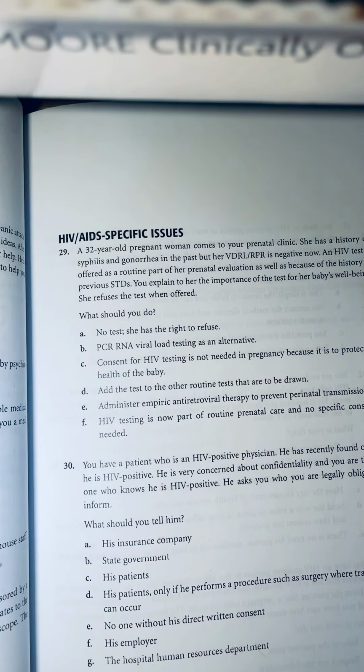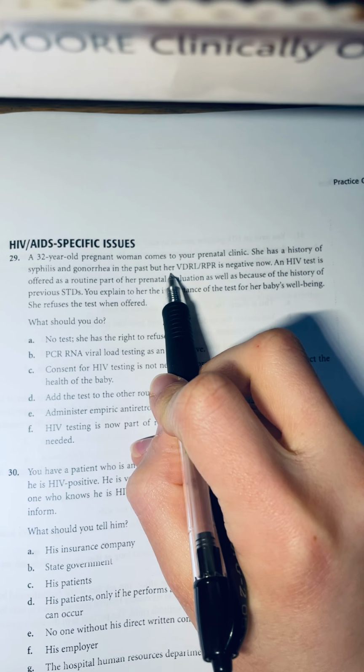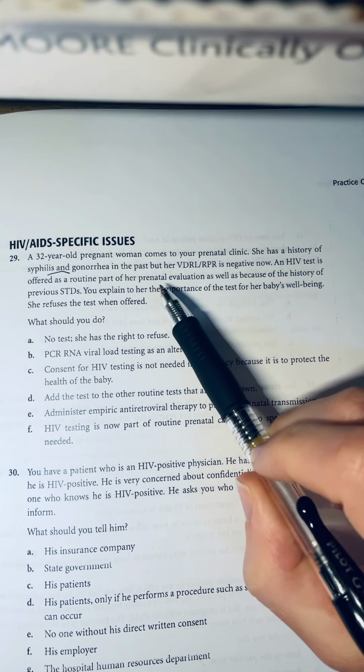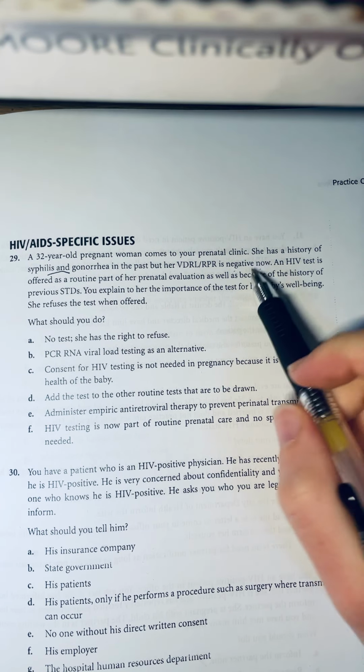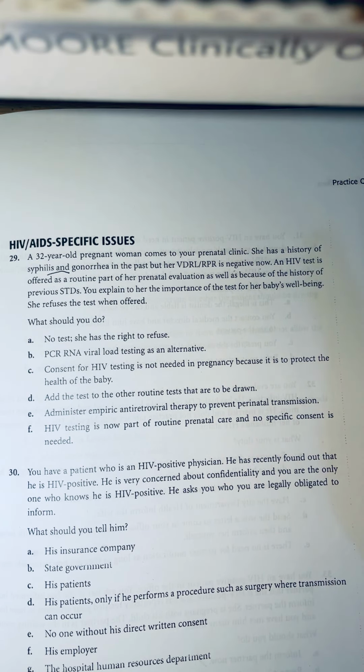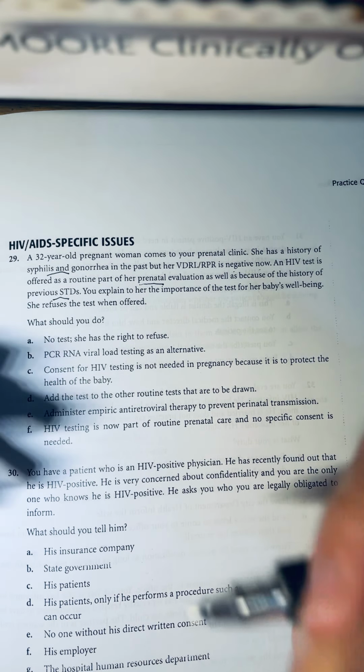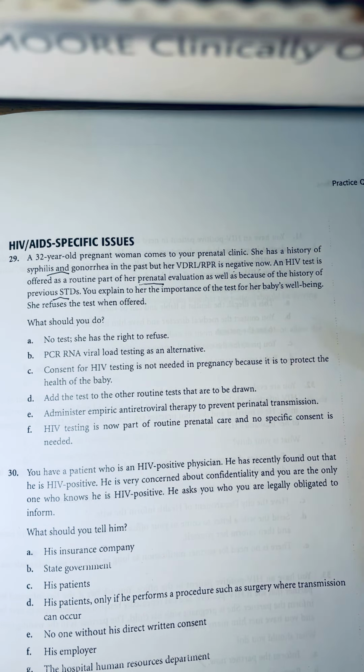The first question says, a 32-year-old pregnant woman comes to your prenatal clinic. She has a history of syphilis and gonorrhea in the past, and both of these are STDs, but her VDRL-RPR, which is the test for syphilis, is negative now, which means she's been treated for syphilis. An HIV test is offered as a routine part of her prenatal evaluation, as well as because of the history of previous STDs. So probably her doctor suggested that she should do an HIV test, not just because it's part of prenatal evaluation, but also given her history of STDs.